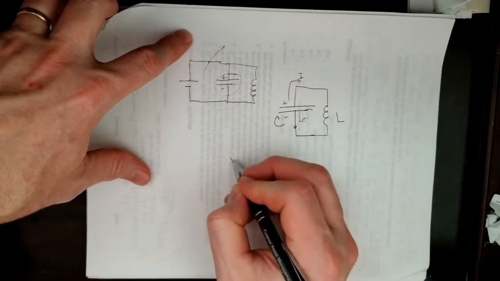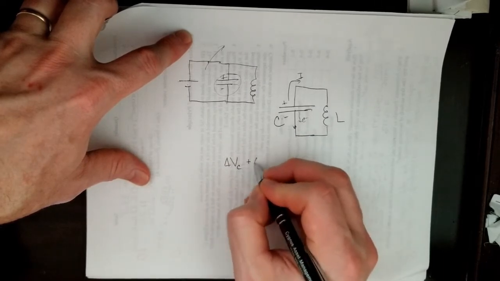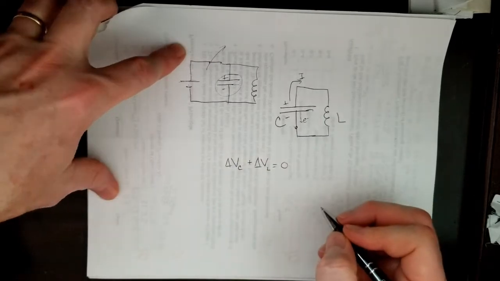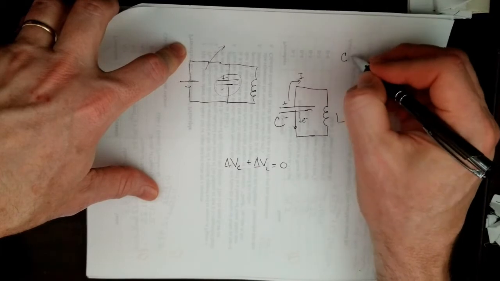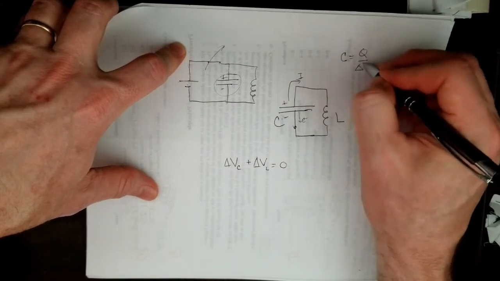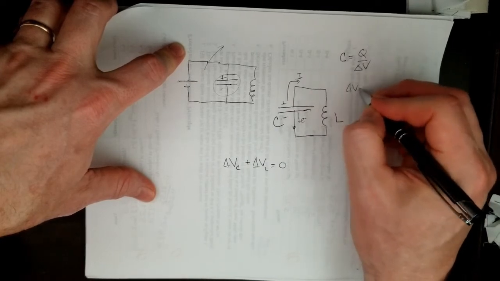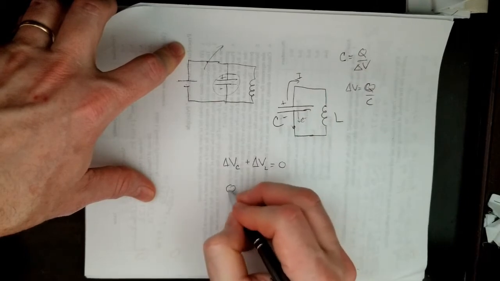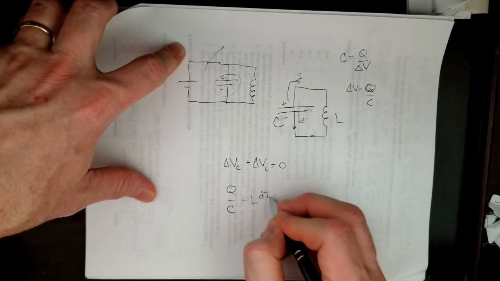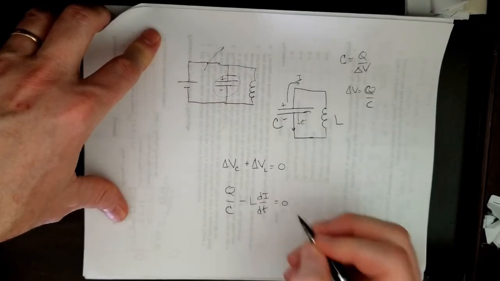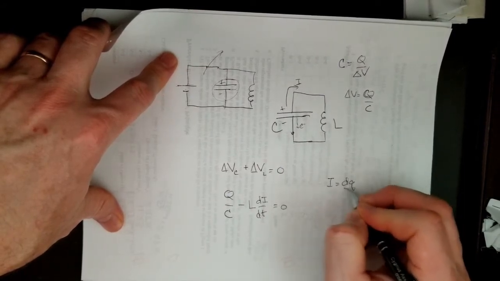So I have the voltage across the capacitor plus the voltage across the inductor equals 0. For the voltage across the capacitor, I know that C is equal to Q over delta V, and so delta V is equal to Q over C. So this becomes Q over C minus L times di dt equals 0. Remember that current is dq dt.